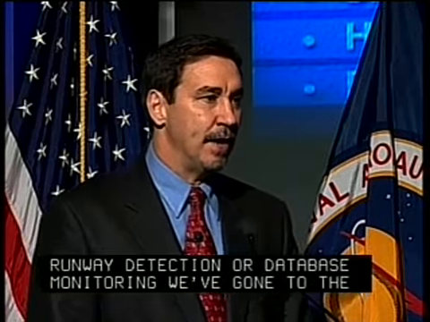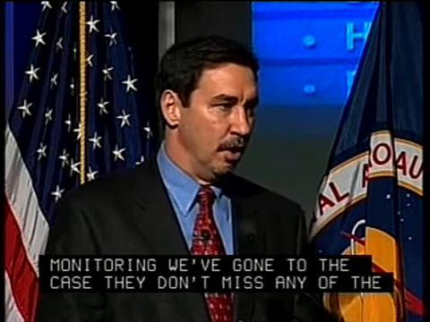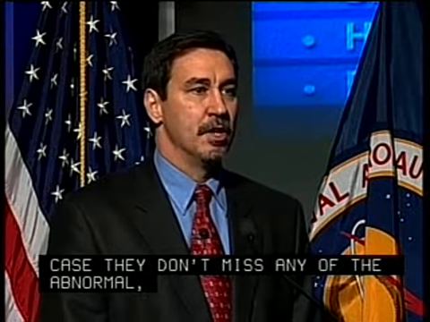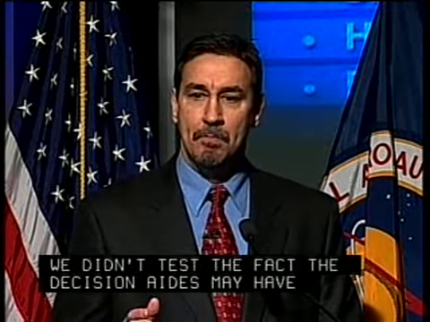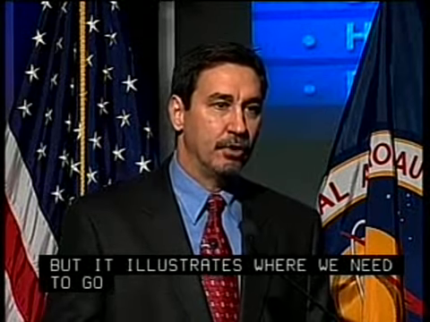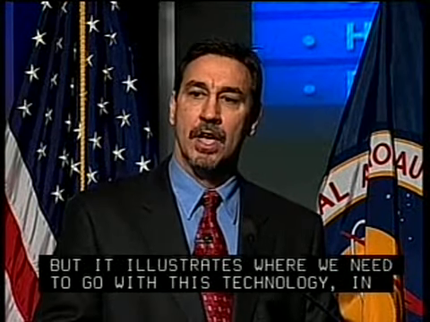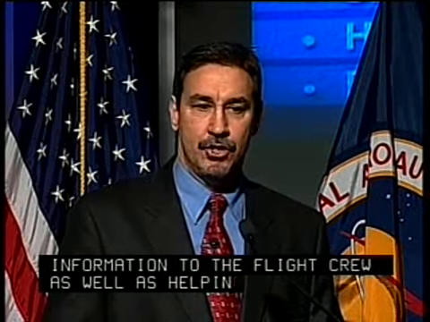Now, we didn't test the fact that the decision aids may in fact themselves have missed alerts or missed scenarios or false detections. We didn't test that in this scenario, but it illustrates where we need to go with this technology in terms of we need to provide the information to the flight crew as well as helping the flight crew by having automatic algorithms and flight critical avionics providing a lot of the integrity and accuracy checks.